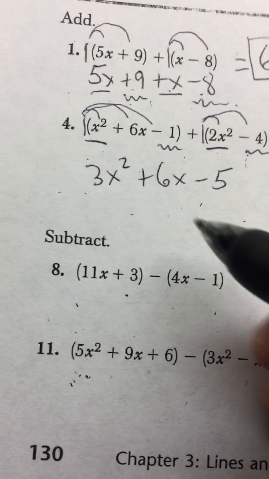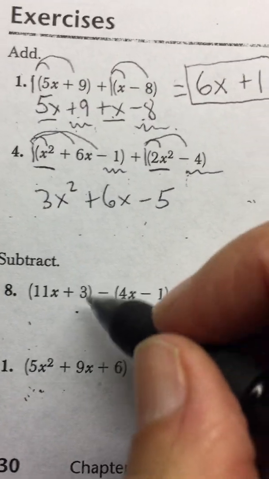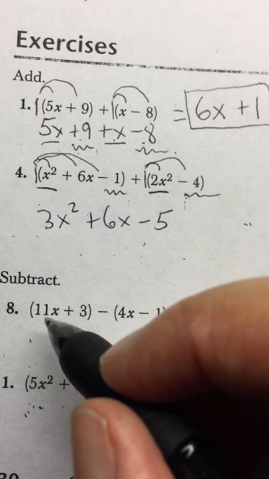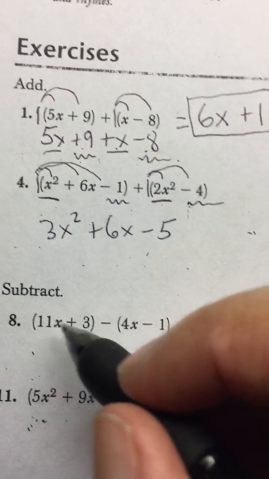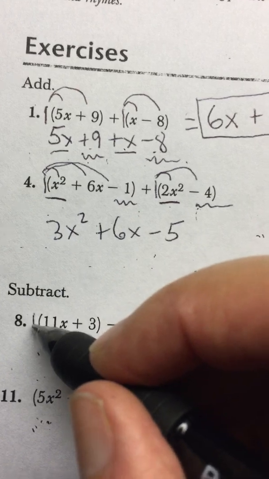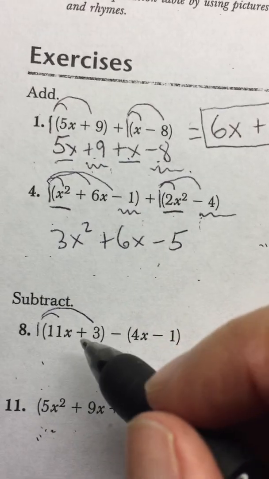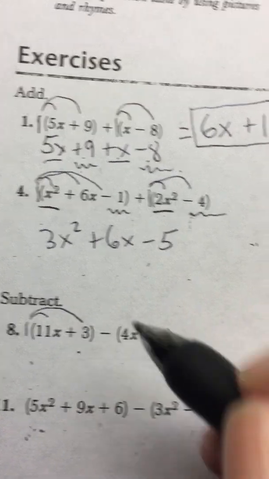Let's look at the subtraction down here. So same concept. I am adding or subtracting. I'm just combining like terms, but I got to get rid of the parentheses. Can you do what's inside this parentheses? No, they're not like terms, so how do we get rid of parentheses? You distribute what's right in front of it. And what's right in front is a positive 1, which means nothing is going to change. This is still 11x plus 3.